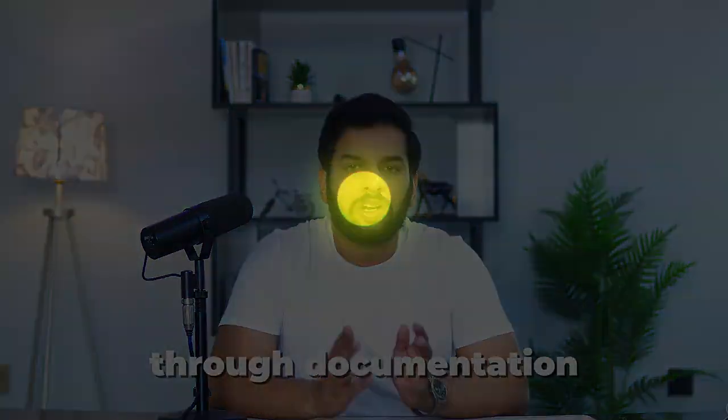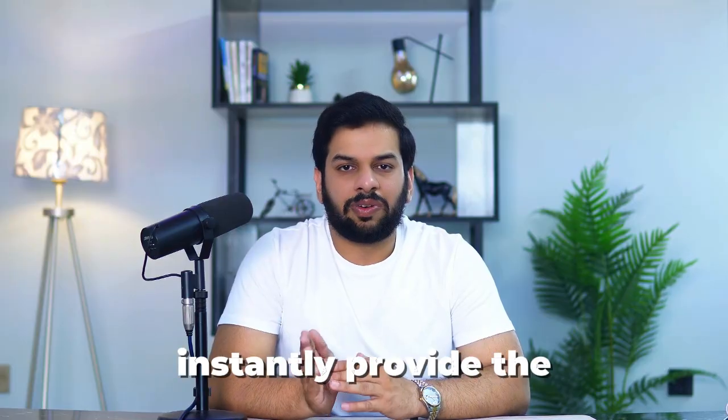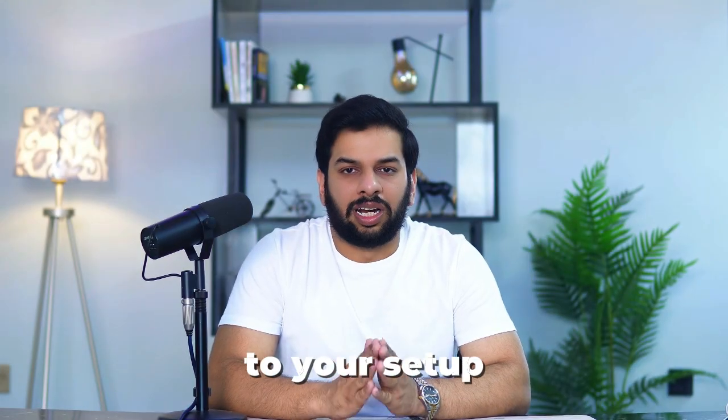Instead of searching through documentation, just ask ChatGPT. For example, tell ChatGPT, generate an SPF record for me. I am using Google Workspace for mailboxes. ChatGPT will instantly provide the correct SPF value for your setup, fast and easy.